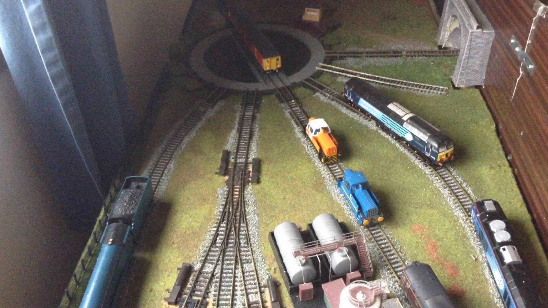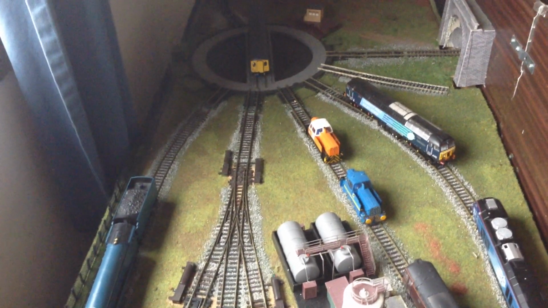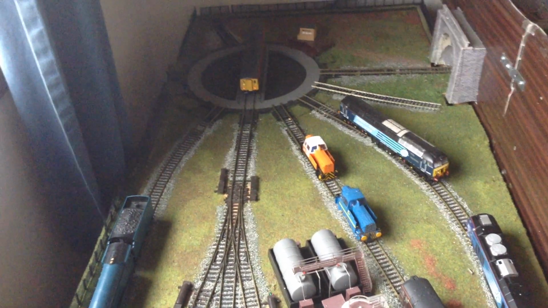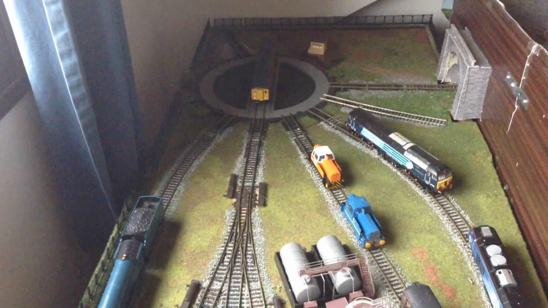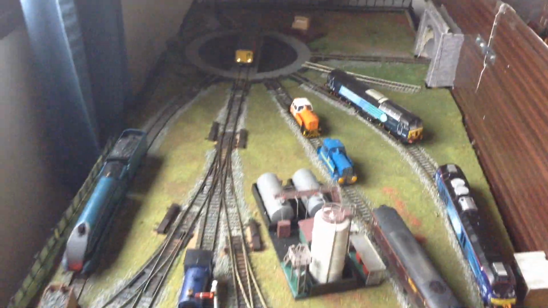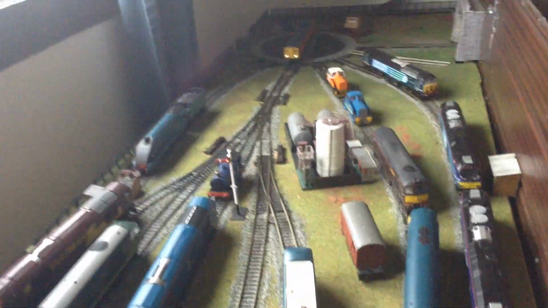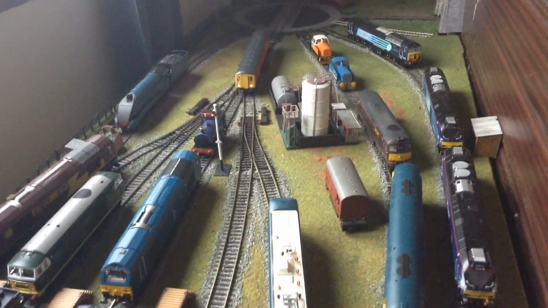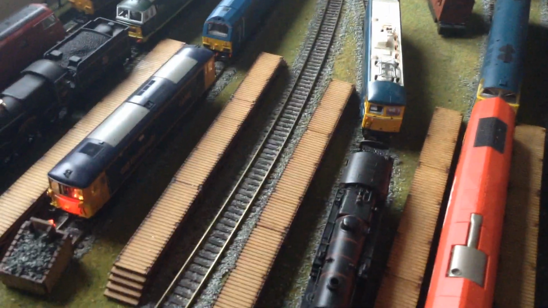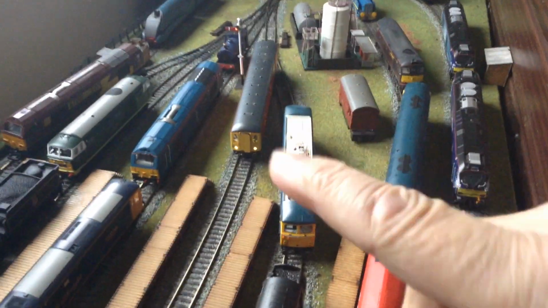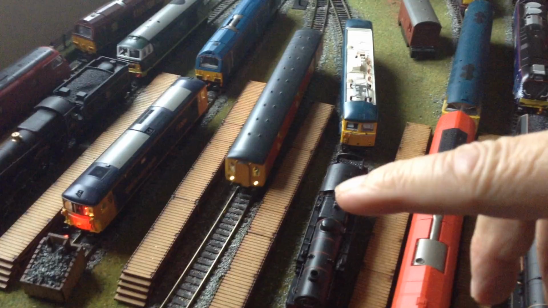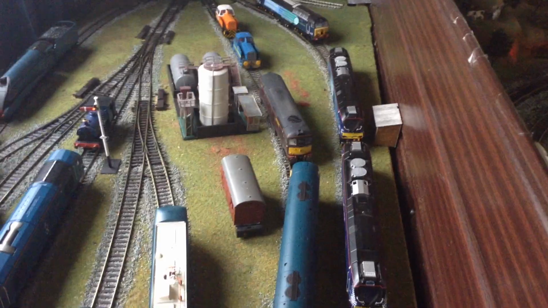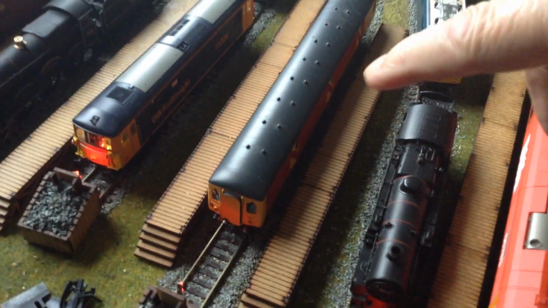So I've got another one to go. Like that. And now stop. There's the dwell. Now it'll come back onto the main line. There it comes. It comes back down here. So I can do that with all my layout. It's a good way of actually doing it.